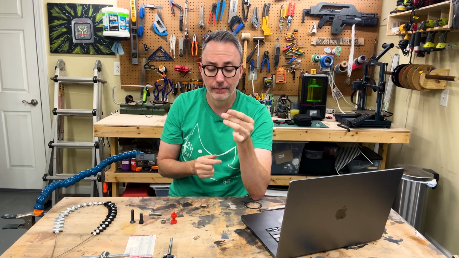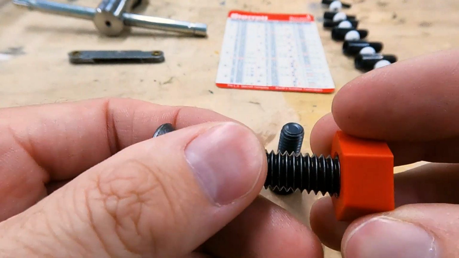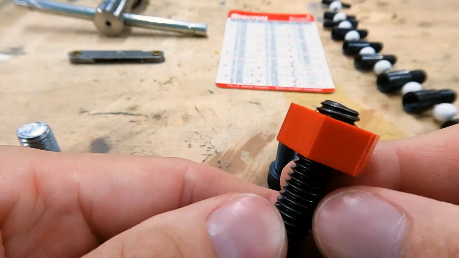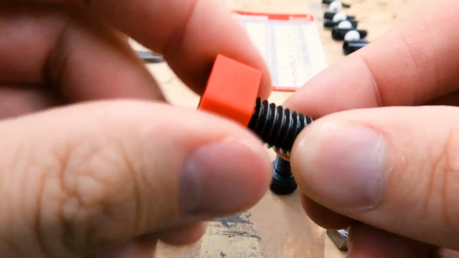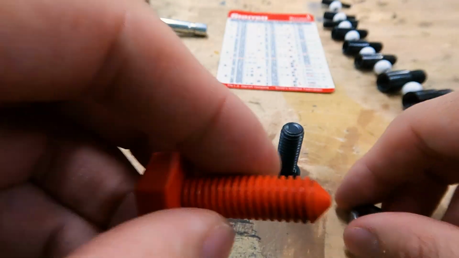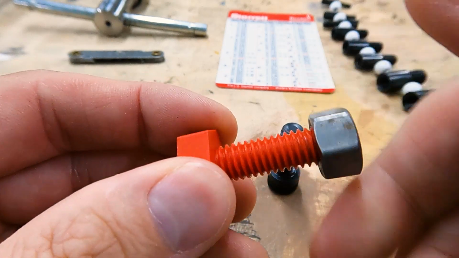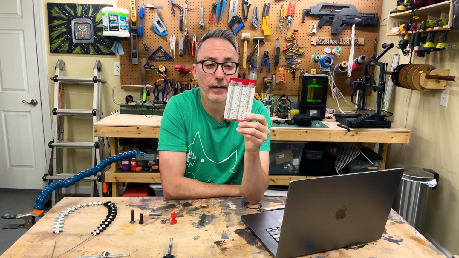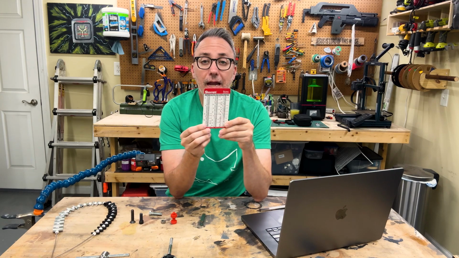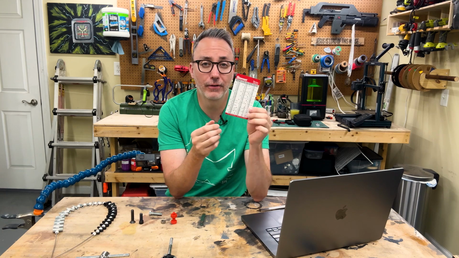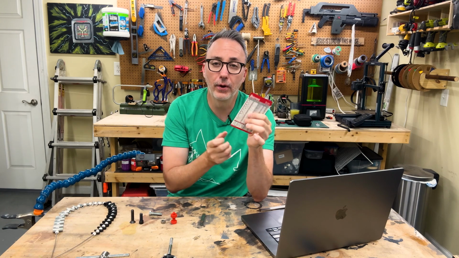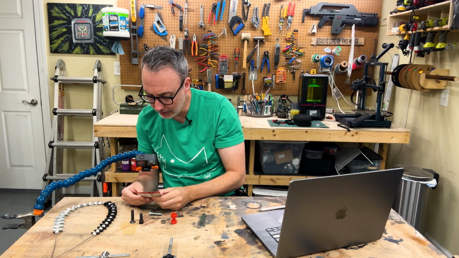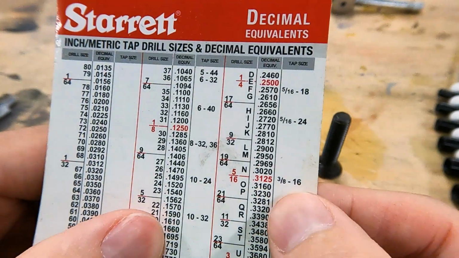What's really cool is that you can 3D print a nut that works with a standard 3/8-16 bolt, and you can 3D print a bolt that works with a standard metal nut. It's pretty amazing. This right here is a Starrett card, and I got this when I was in machinist school. It's a really handy tool with a lot of information. I won't go over all that it has, but it helps you understand the common thread sizes. You can see 3/8-16 is right here.